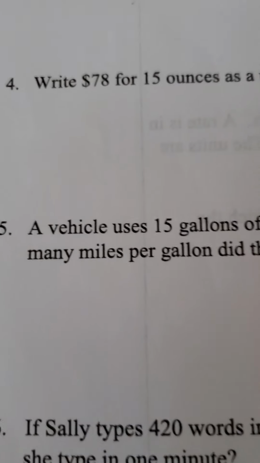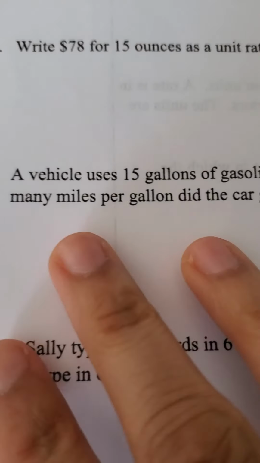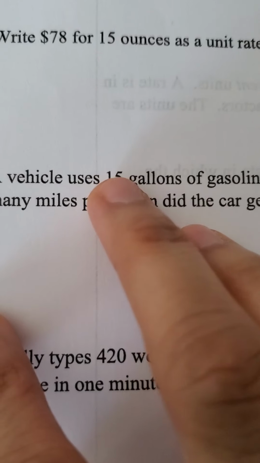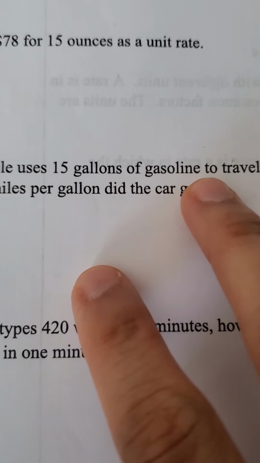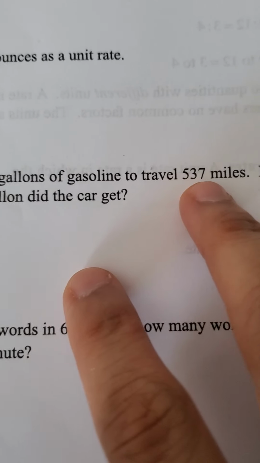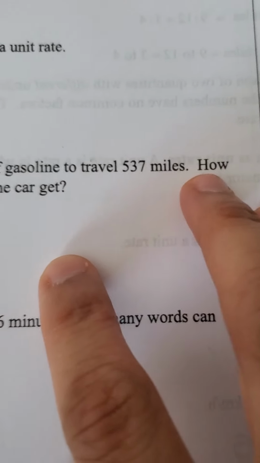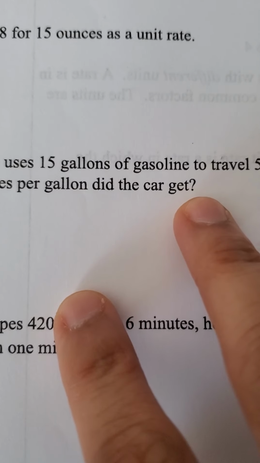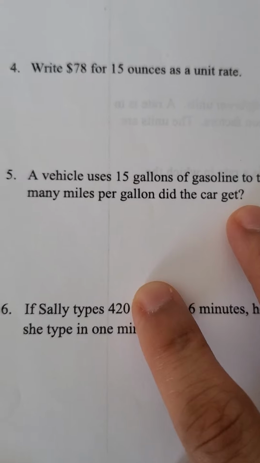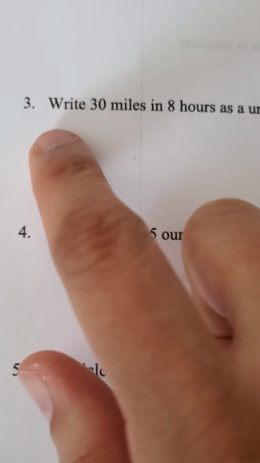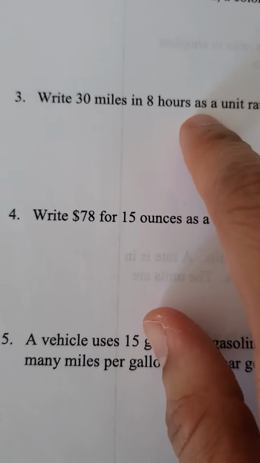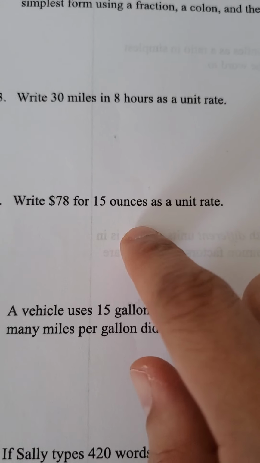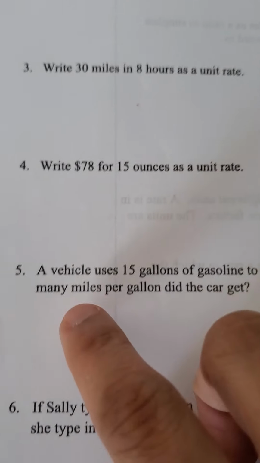When they step it up a notch, they bring questions like this. Here they're giving you two separate units. A vehicle uses 15 gallons of gasoline to travel 537 miles. How many miles per gallon did the car get? Be very careful not to fall into the habit, when they give you simple problems, of writing miles over hours, so you set it up 30/8, or dollars over ounces.